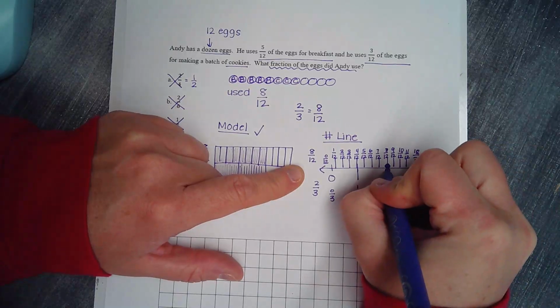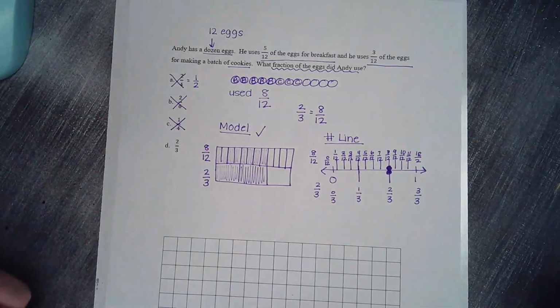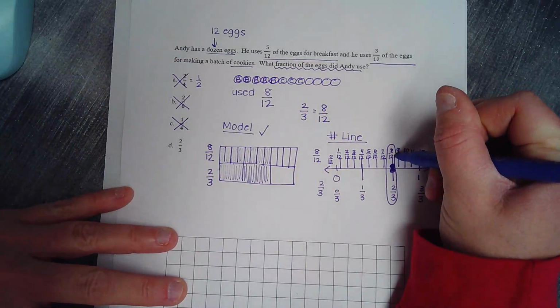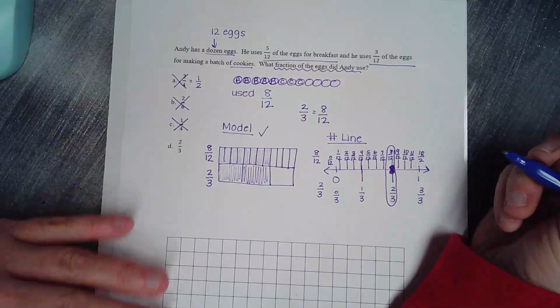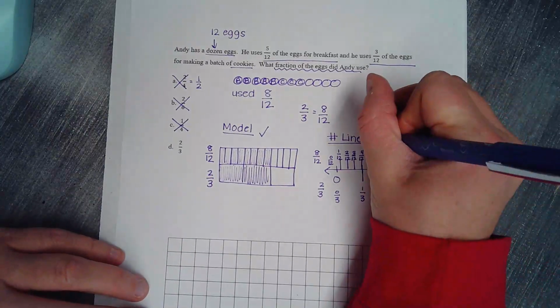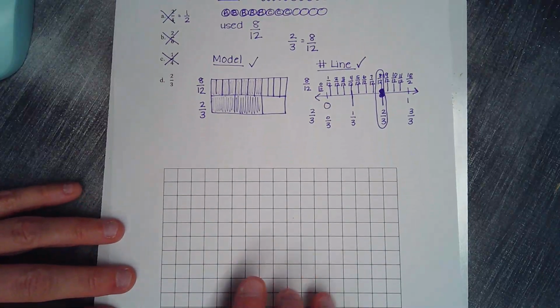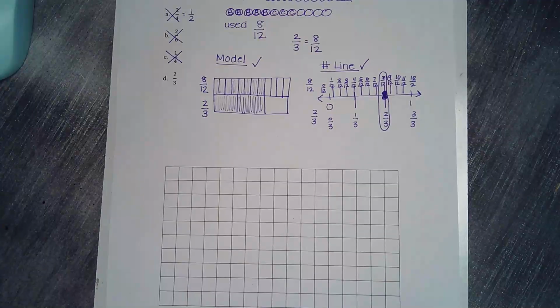Here's 2/3. Are they at the same point on a number line? So if they're at the same point on a number line, what does that prove? That they're equivalent. Okay? Now, this one's a little different. Hang on just a second, Micah. We're going to do twelfths and thirds.